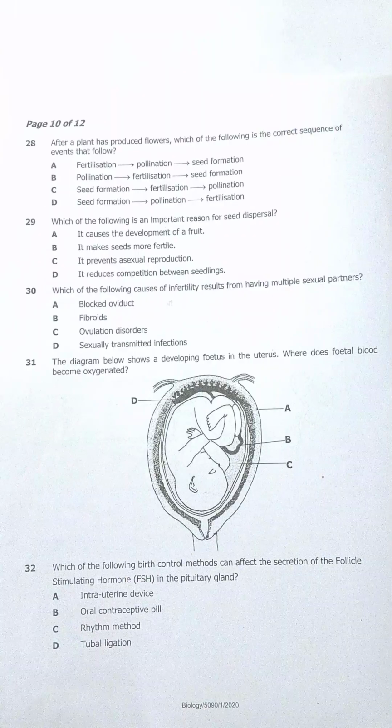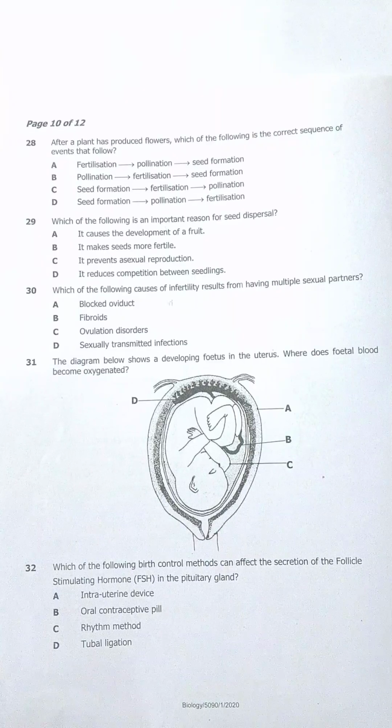This is about fertilization in flowering plants. What first starts would be pollination, then fertilization, then the seed formation. We cannot fertilize, then pollinate. We cannot form seed, then fertilize, then pollinate. So the answer is B.